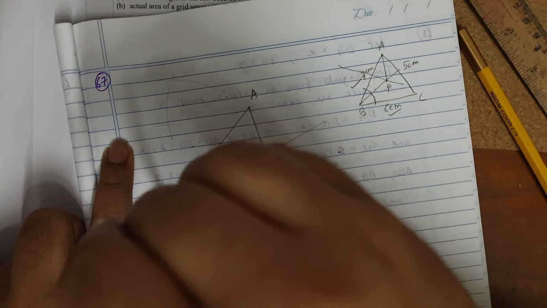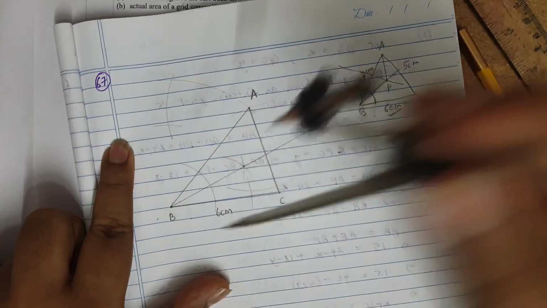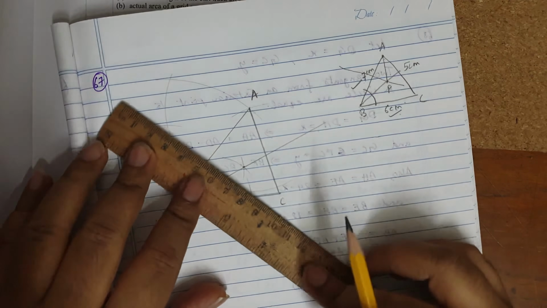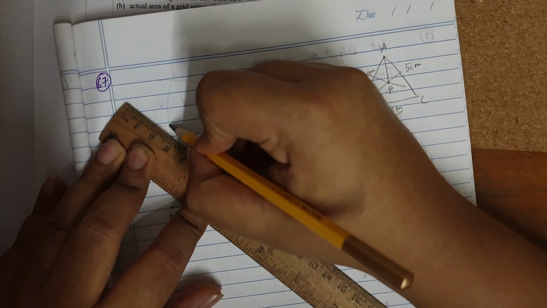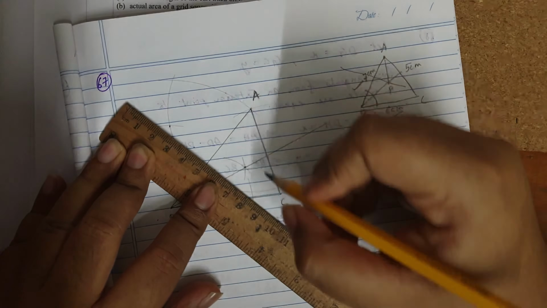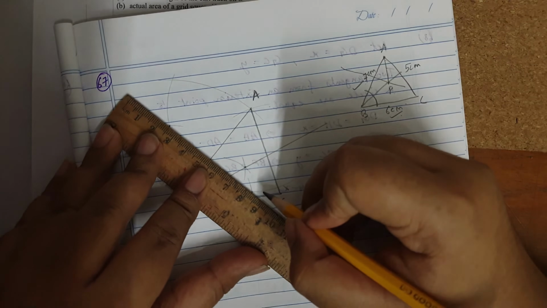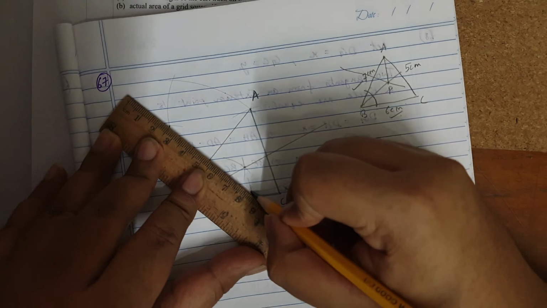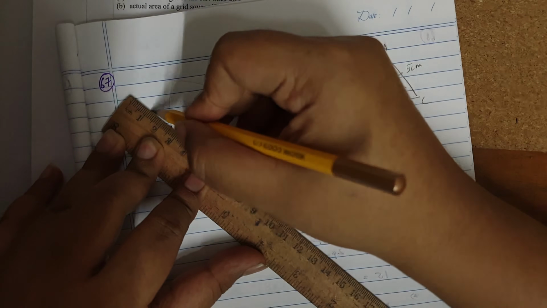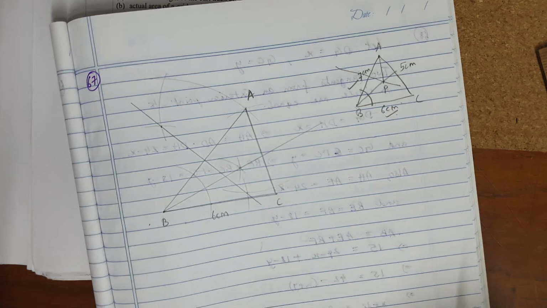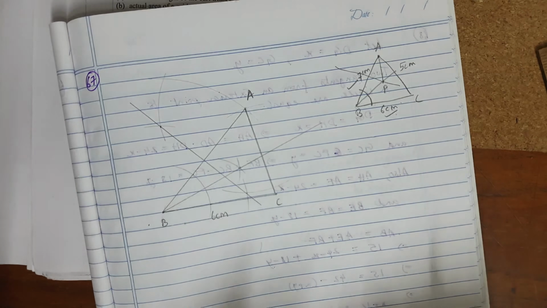So it cuts the arc here and here. So then I will join these 2 points. This point and this point. So this is the perpendicular bisector of AB.